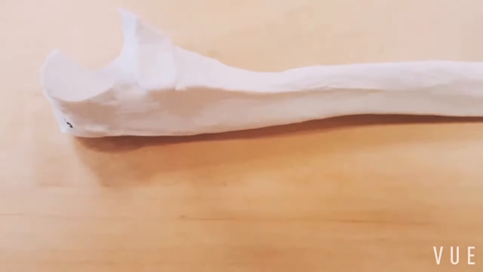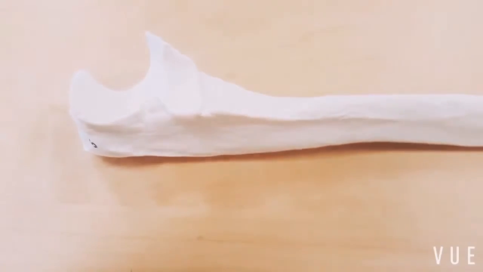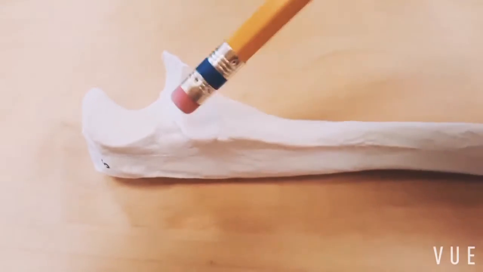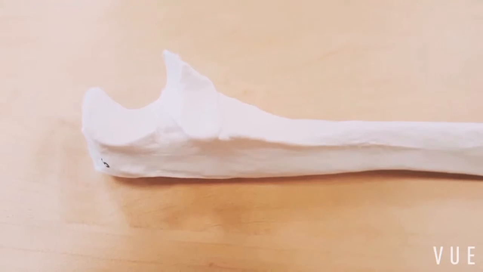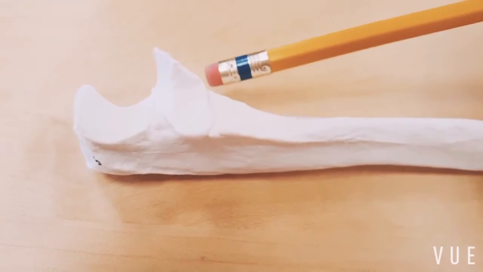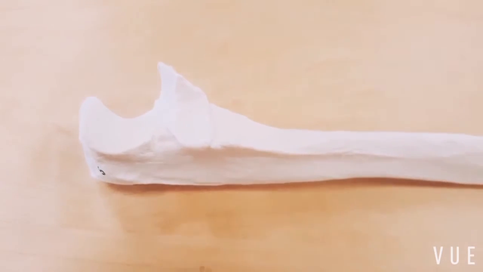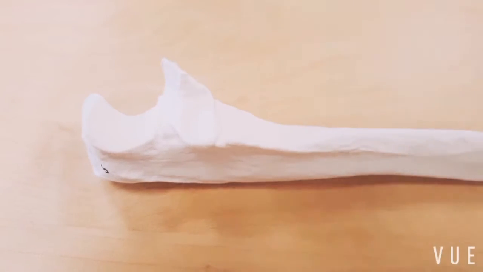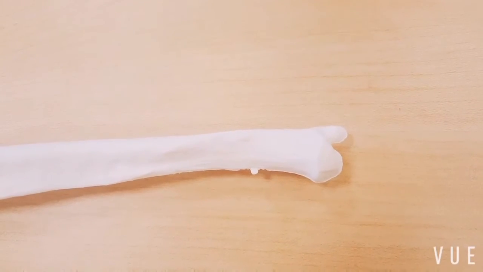Next we have the trochlear notch. Next we have our radial notch. Then we have our tuberosity of the ulna. And then I've got my coronoid process. At the distal end, this is kind of weird.